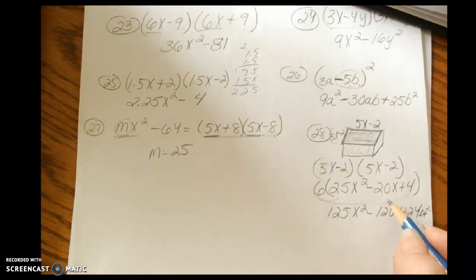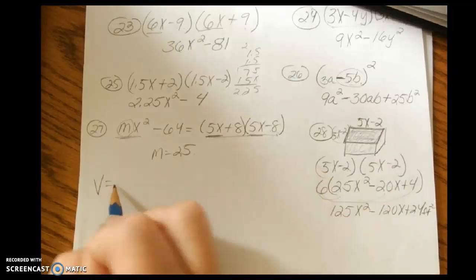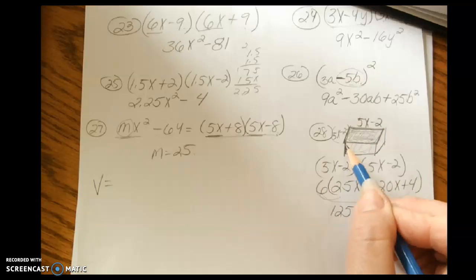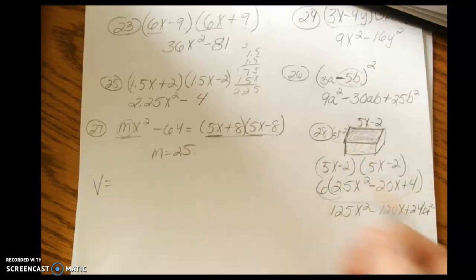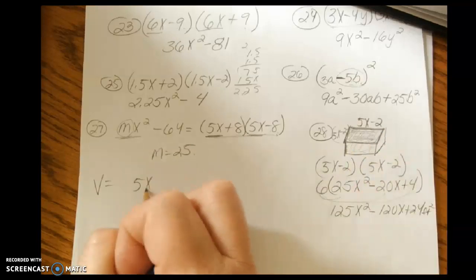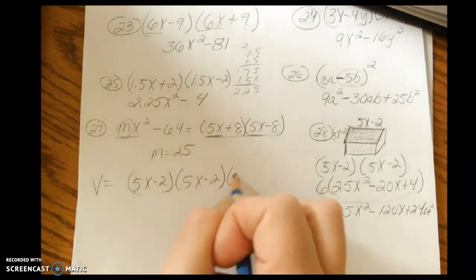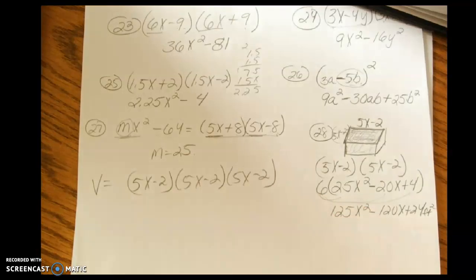Now the volume is going to be this side times the height. And so it would be 5x minus 2 times 5x minus 2 times 5x minus 2, or 5x minus 2 cubed.